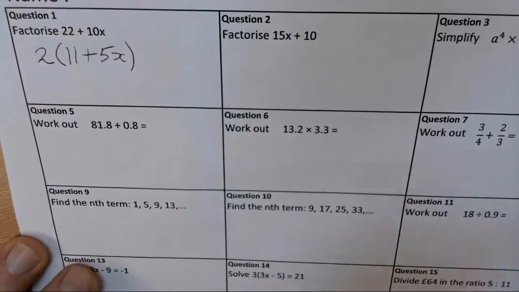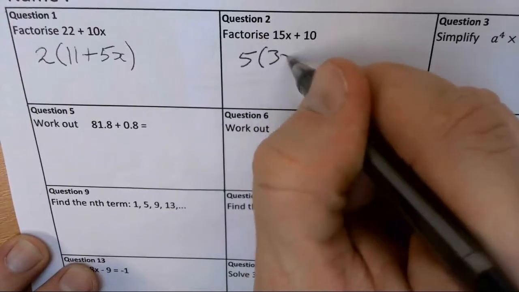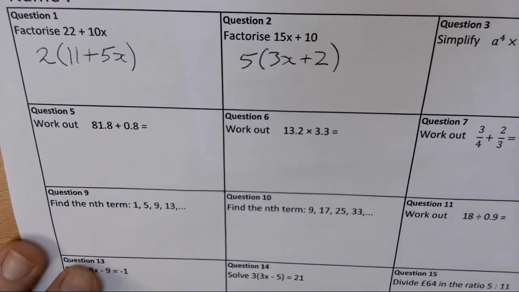Question 2. Common factor there is 5. I have to multiply that by 3x to get 15x, and by 2 to get 10.